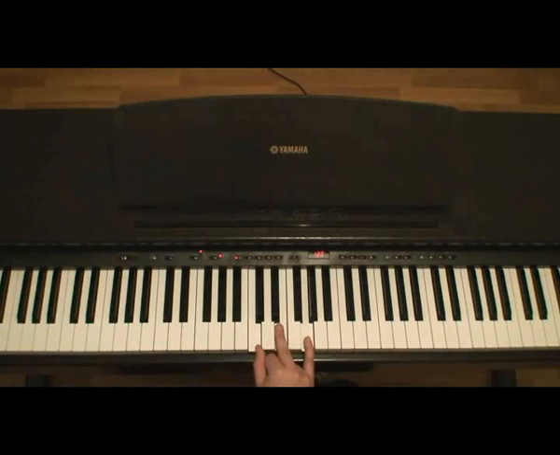So if we look at C major, the notes in C major are C, E and G. C, E and G make up a C major chord. So if I was to take this C and place it somewhere else, so take this C and I'll place the same C up here. That is still a C major chord. Still got the note C, still got the note E, and still got the note G.